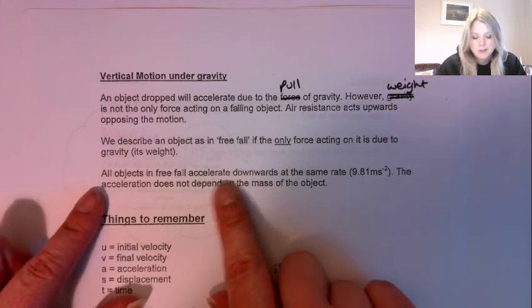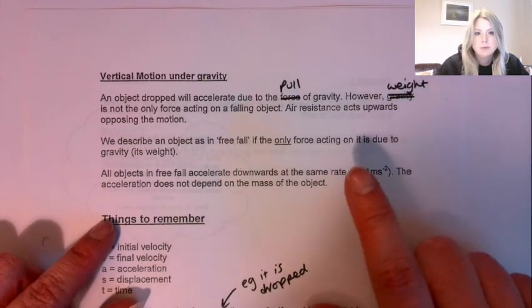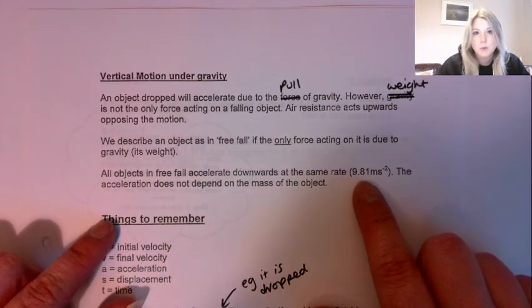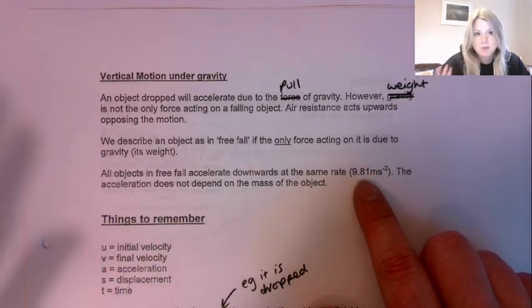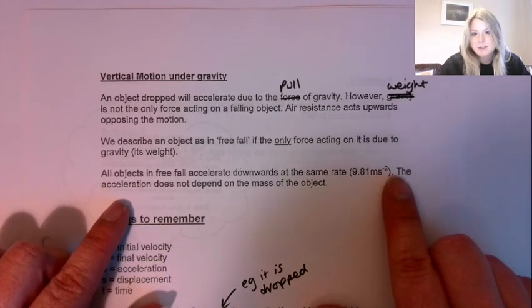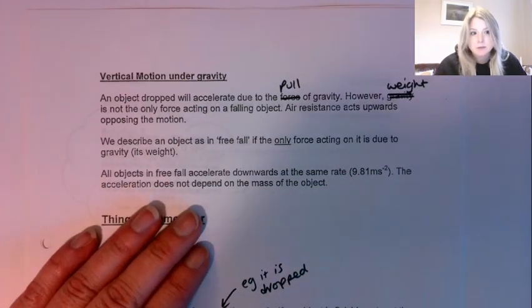All objects in free fall accelerate downwards at the same rate. Now be careful, in physics we use 9.81 meters per second squared for gravity. I know in maths we use 9.8, sorry. The acceleration does not depend on the mass of the object.